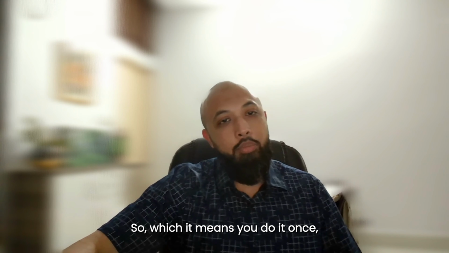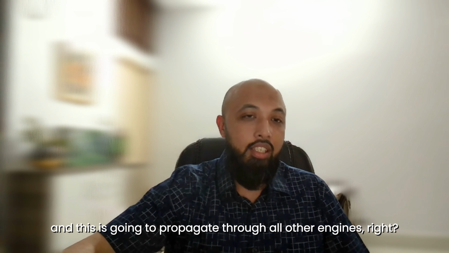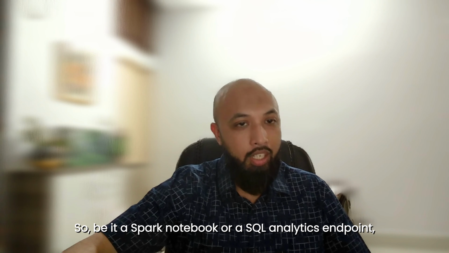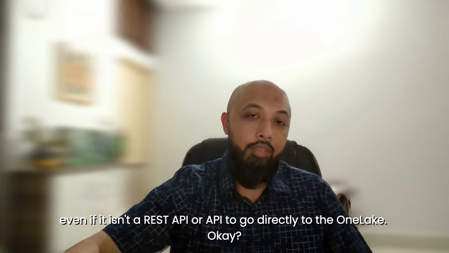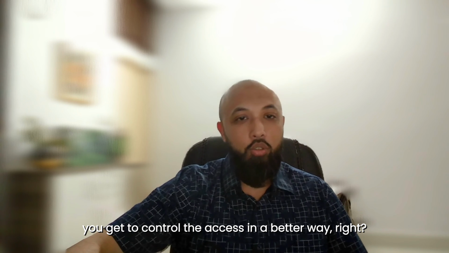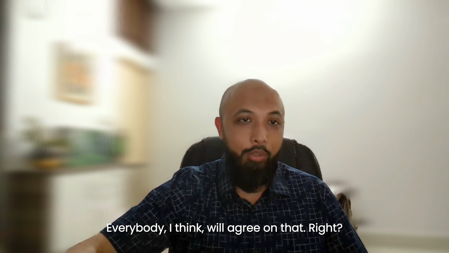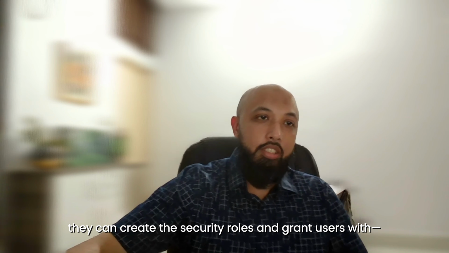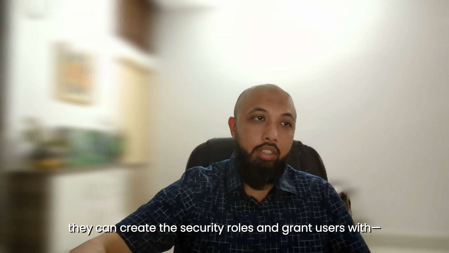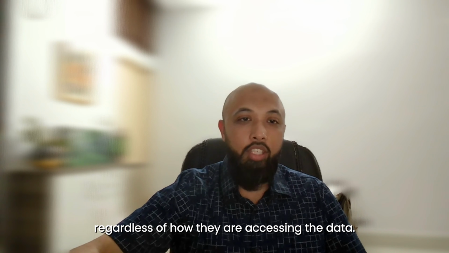Okay, so it means you do it once, and this is going to propagate through all other engines, right? Be it a Spark notebook or a SQL analytics endpoint, even if it is a REST API or an API going directly to OneLake. Okay, so this way you get to control the access in a better way, right? Because managing granular controls over items has been a big headache. Everybody, I think, will agree on that. So Fabric users who are admin, member, or contributor can create the security roles and grant users those roles on the items. So users will see consistent data, regardless of how they are accessing the data.